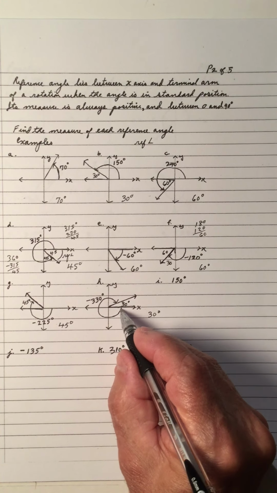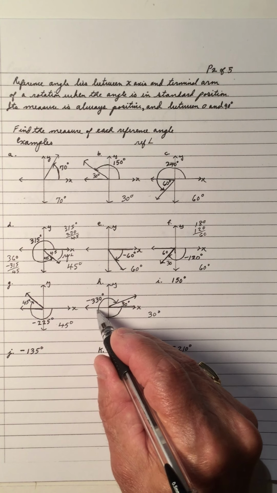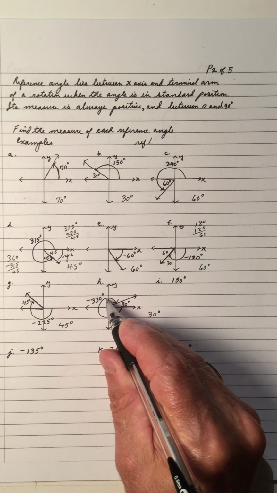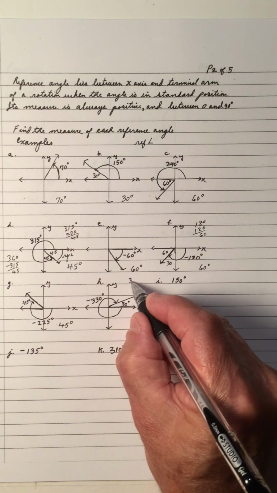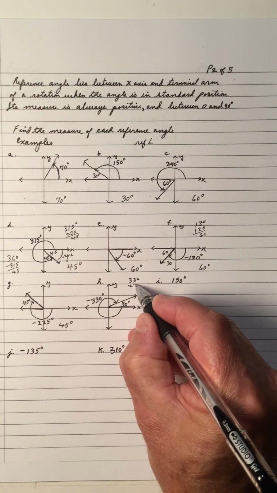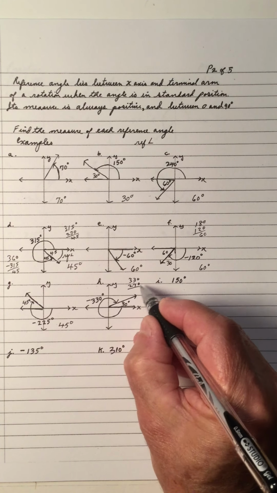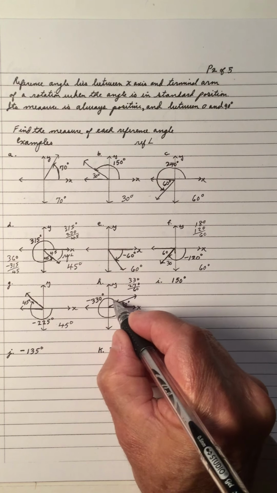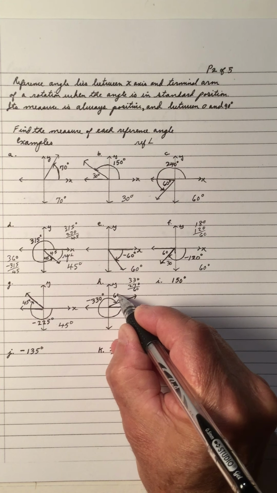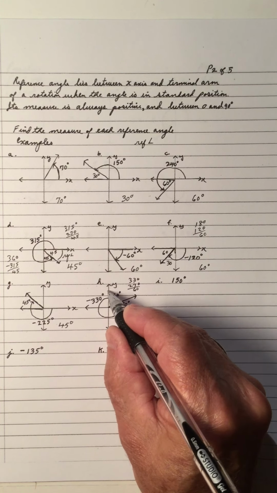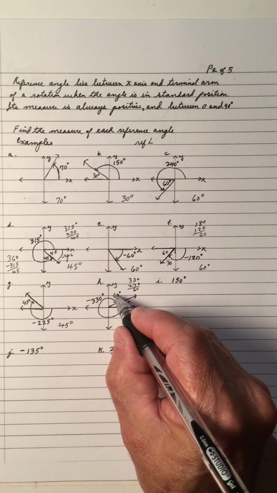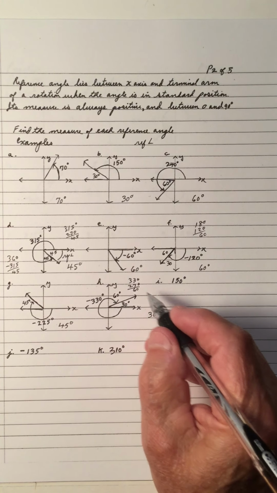Or we could go 90, 180, 270. So 330 and 270 again gives us a 60. So this angle right here is 60. So 90 degrees, take off 60 is 30. So either way.